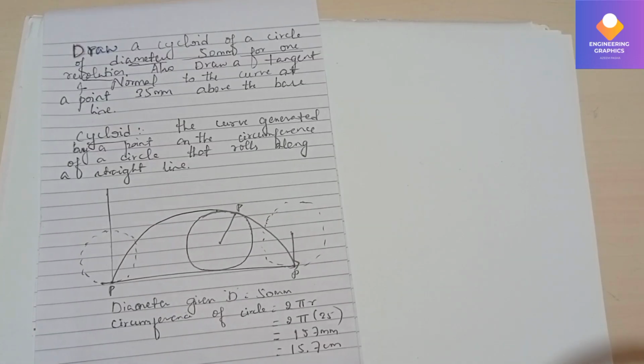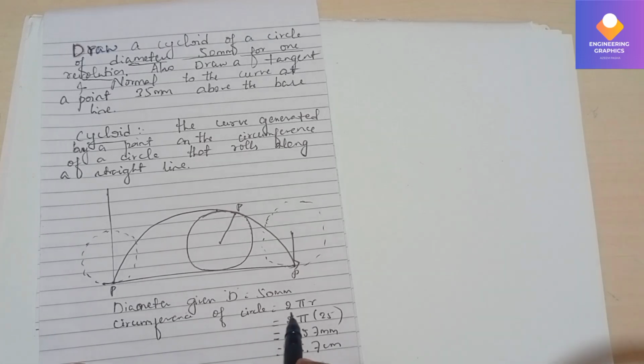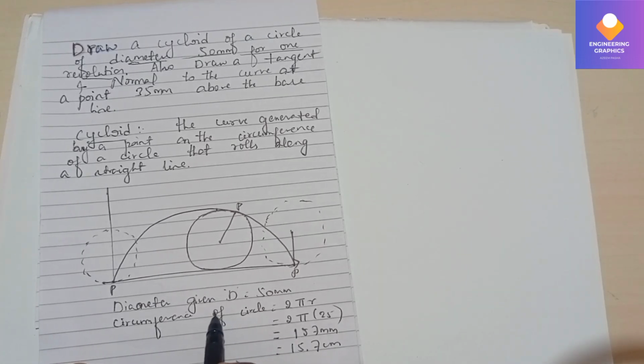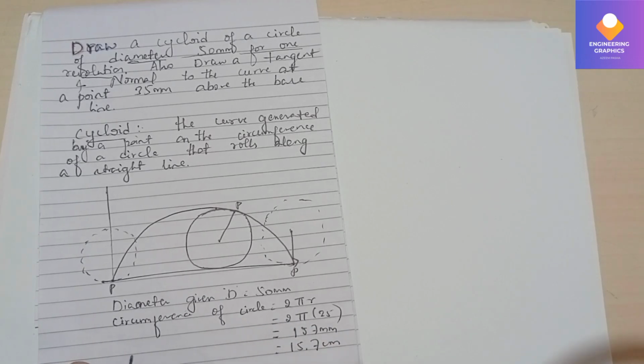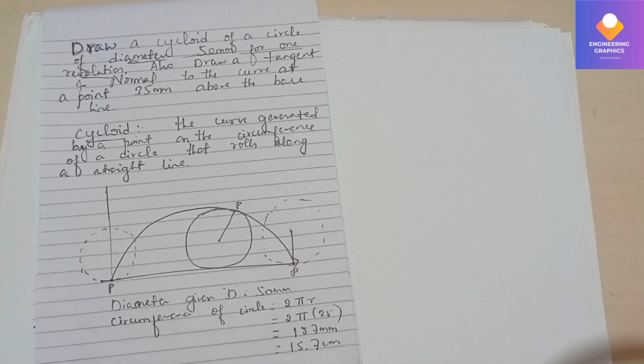Now we have to find the circumference of this circle. We know the formula, that is 2 pi r. The diameter given in this problem is 50 mm, so the radius will be 25. So it will be a total of 157 mm. If we convert that into centimeters, it is 15.7 centimeters. That means first I'll be drawing a circle of diameter 50, dividing it into 12 equal parts, and then drawing a straight line of length 15.7 centimeters.